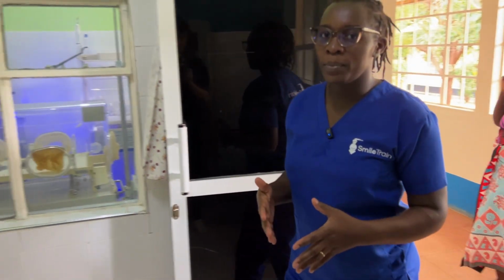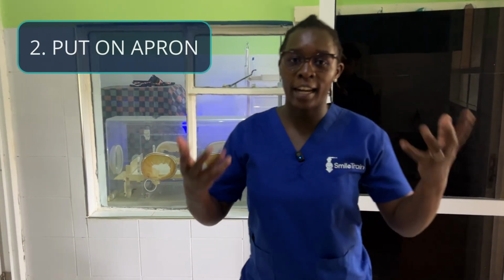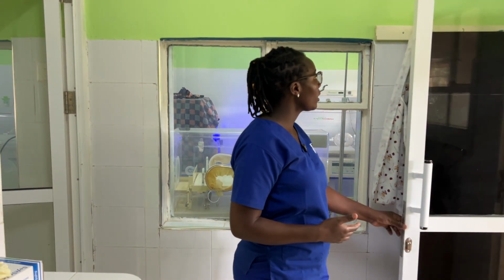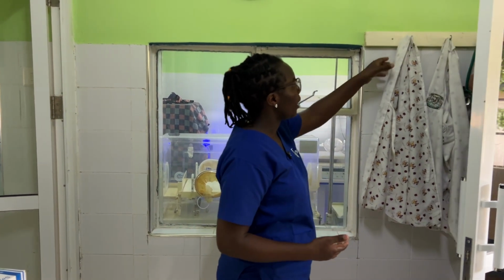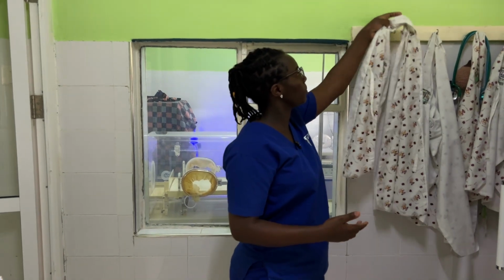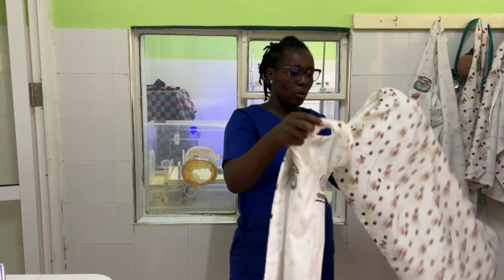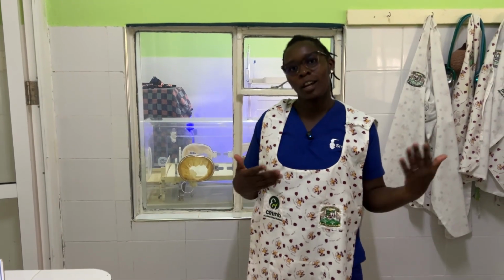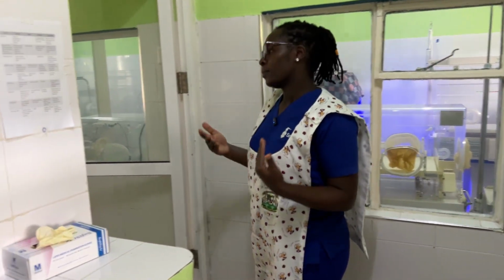And the second step is you have to have an apron that is specifically designated for the newborn unit, and we usually have it placed here, and you take your apron and you have it on. So once you are done with the apron, now you have to go and see your patients.